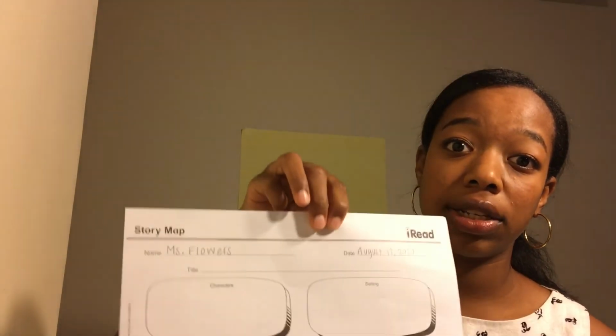Now, we looked at the pictures, we read the title, we didn't have an illustrator. It didn't say who the illustrator is for the book, and we looked at who the author is. Now, you have all of this information, and if you need to, you can go back in the video and look at the pictures again. I want you to draw on the back of your story map. So this is the front.